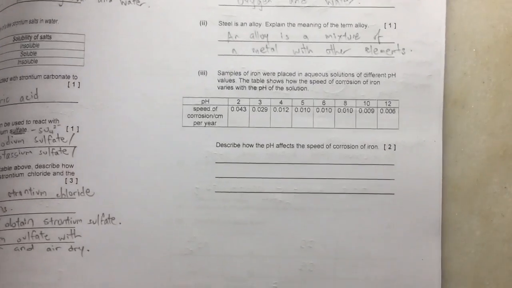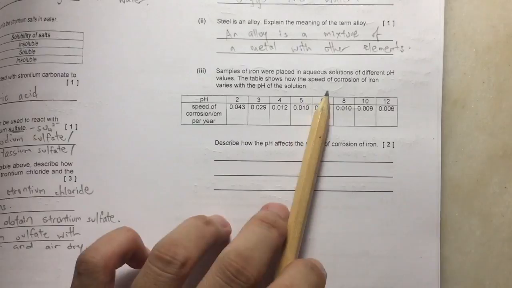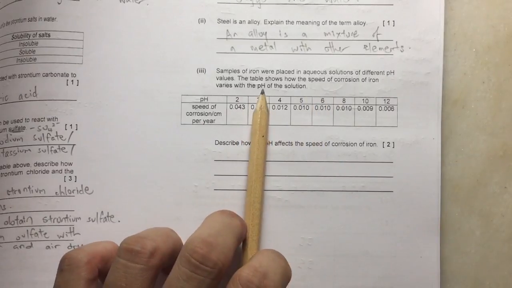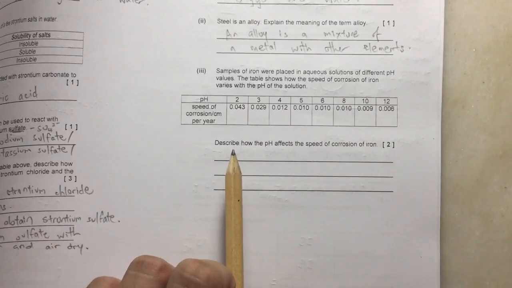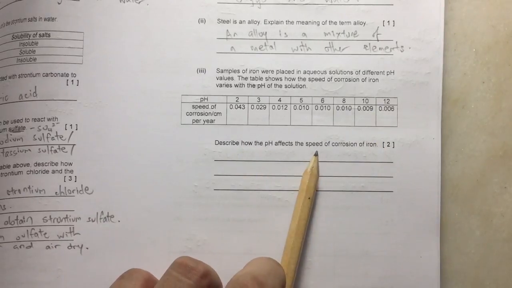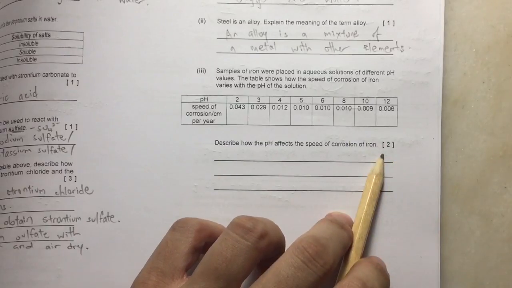Next question. You've got iron placed in solutions of different pH values. Speed of corrosion changes with pH. Now, question. Describe how pH affects the speed of corrosion of iron, and you're given 2 marks. Means you need to think two things.